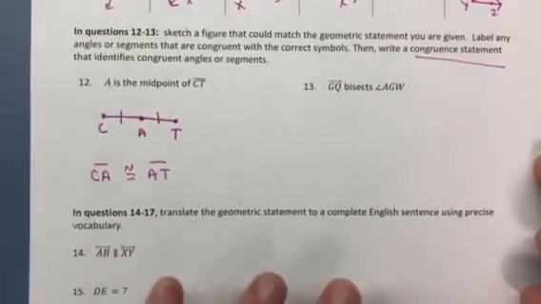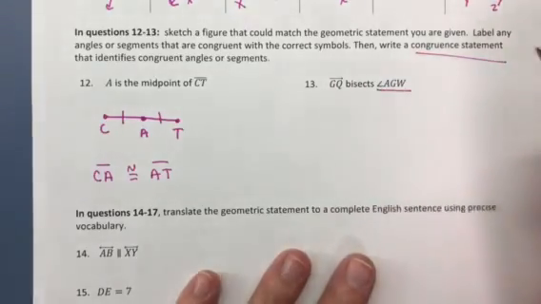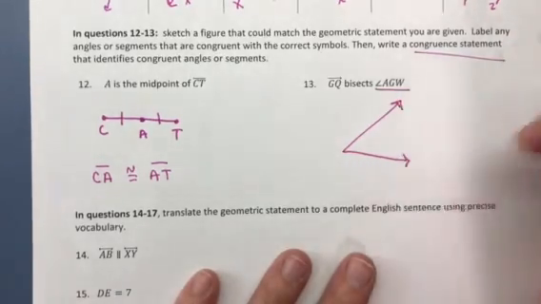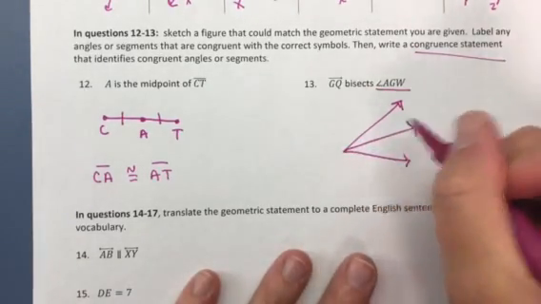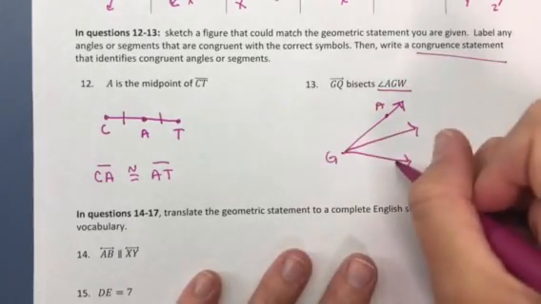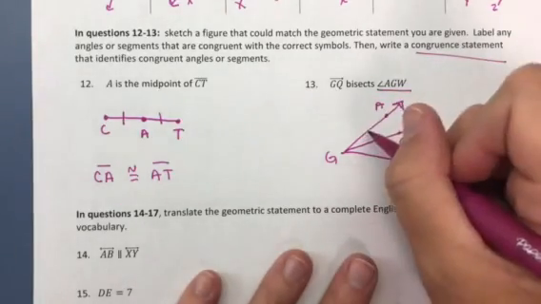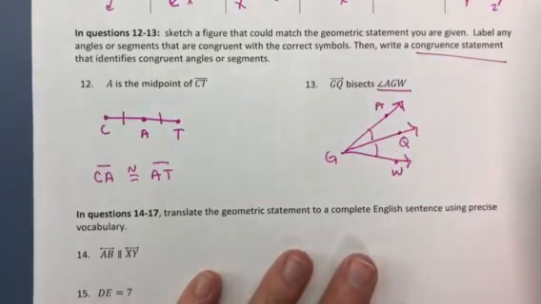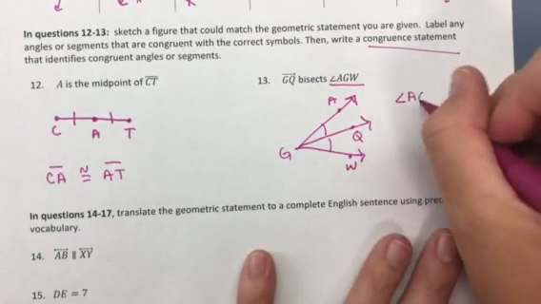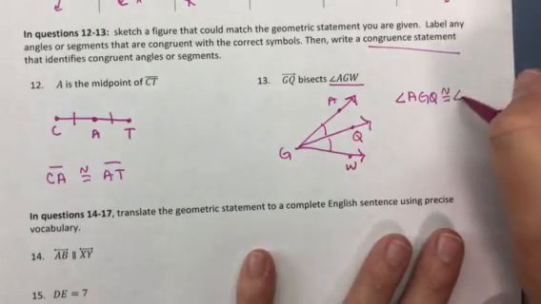All right, in number 13, similar, but we're dealing with an angle. Ray GQ bisects angle AGW. I would sketch the angle first. And so if that's my angle, I'm going to draw a ray in the middle. My angle is AGW, and my ray is GQ. So that means that these two angles have to be congruent. So for my congruent statement, I would say angle AGQ, this angle, is congruent to angle QGW.